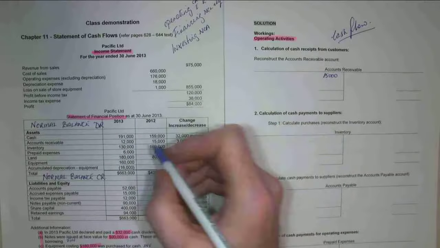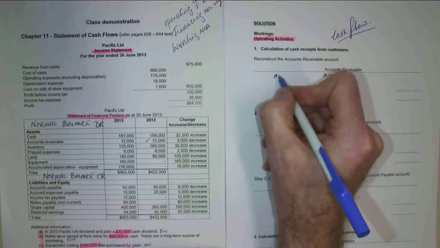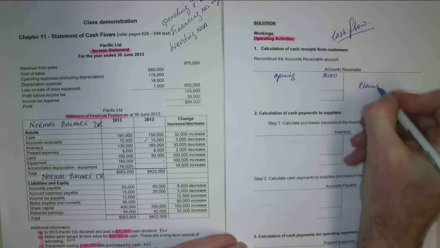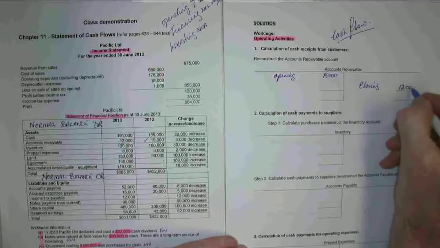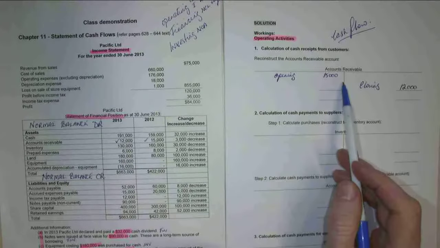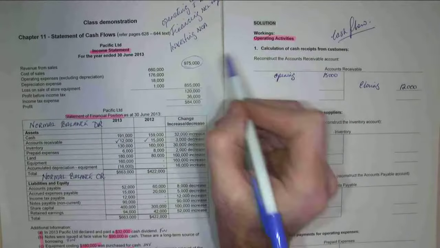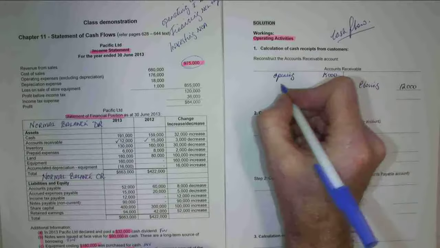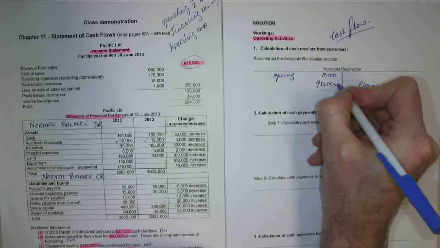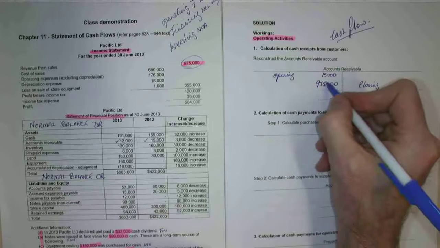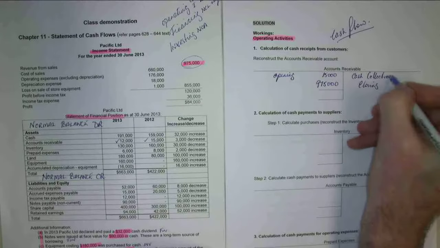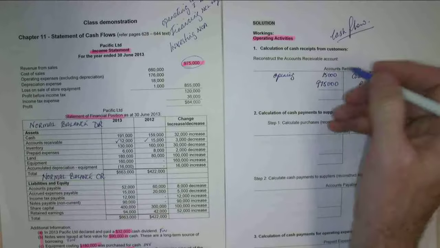Okay, so what I started with: I got 15,000 as my opening balance. I'm just going to put a little opening there. My closing balance was 12,000. Now what normally goes through my accounts receivable is credit sales, and I've got my sales amount up here, 975,000. That's going to increase my opening, so 975, and what will decrease it is my collections, obviously. So I'll have cash collections. Now if I close off my accounts or balance my accounts out, that's 990.